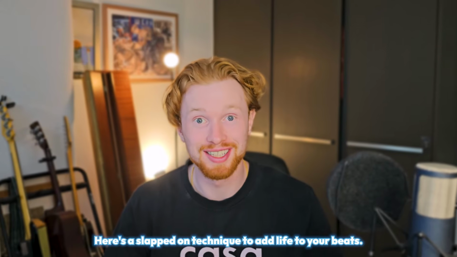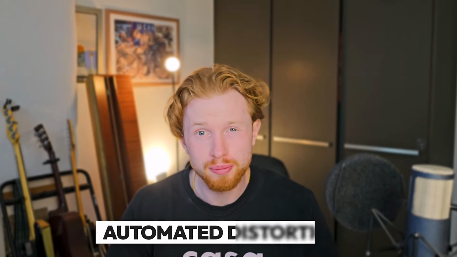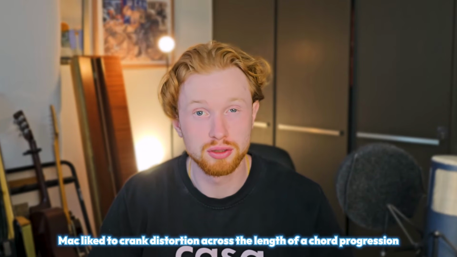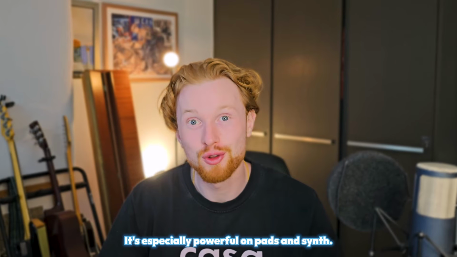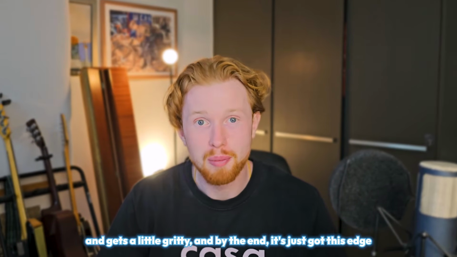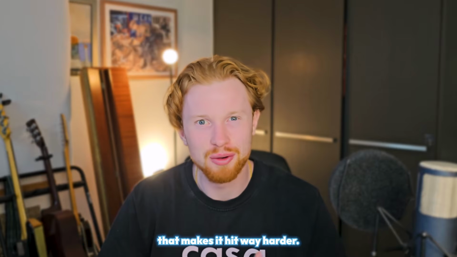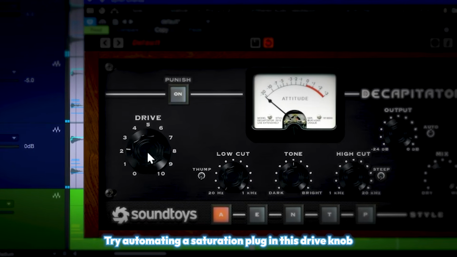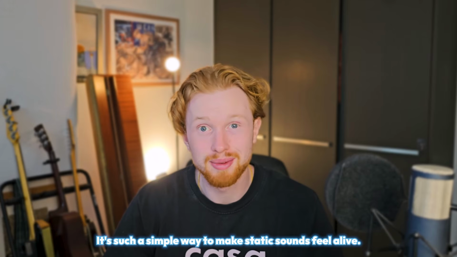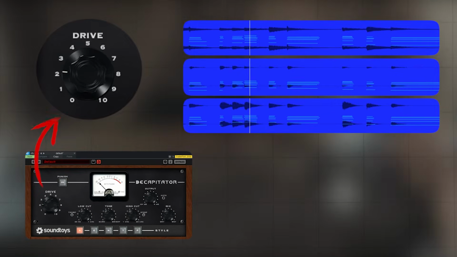Here's a slept-on technique to add life to your beats. Automated distortion. Mac liked to crank distortion across the length of a chord progression or drum groove. It's especially powerful on pads and synths. The sound starts smooth, then gets a little gritty, and by the end, it's just got this edge that makes it hit way harder. Try automating a saturation plugin's drive knob over the course of 4 or 8 bars. It's such a simple way to make static sounds feel alive.